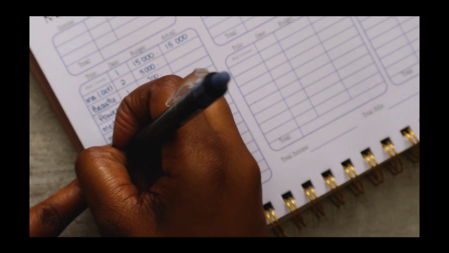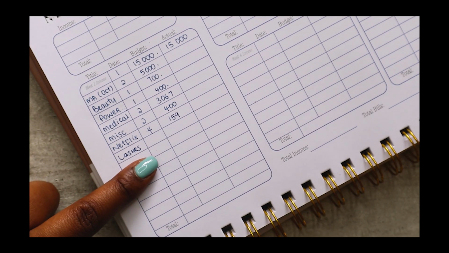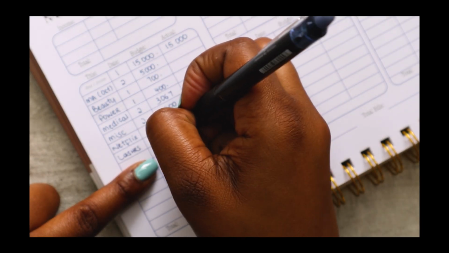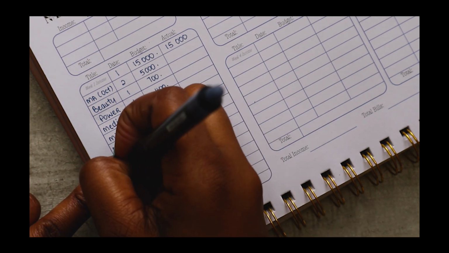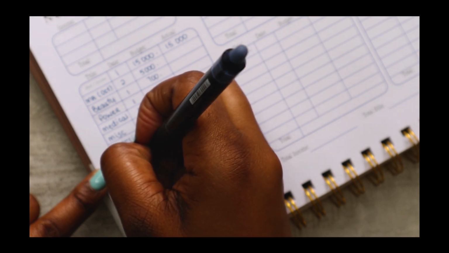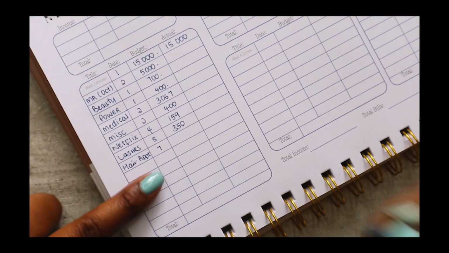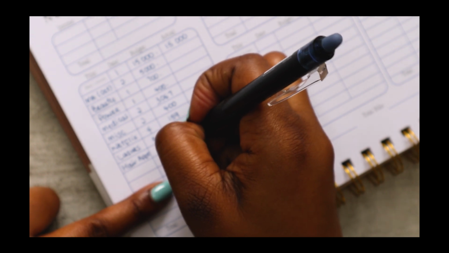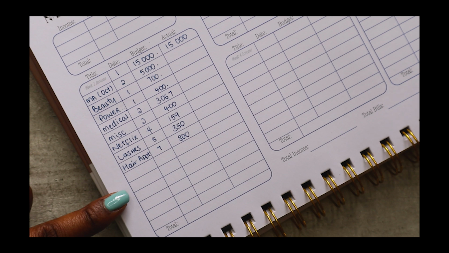Then there is lashes. I had to get a lash fill on the 5th, and a fill is 350 Rand. And then I had to get my hair done after 2 months. Basically, the hair that I just did, which I did yesterday on the 7th, is going to last me another 2 months. So that is 800 Rand that I budgeted. Technically it's like 400 Rand a month, which is good.